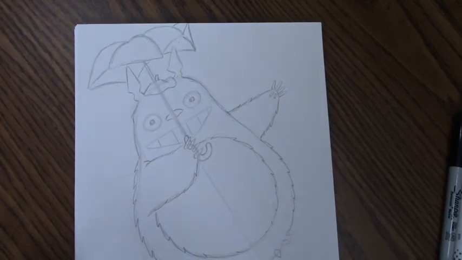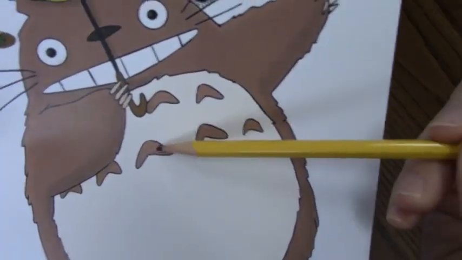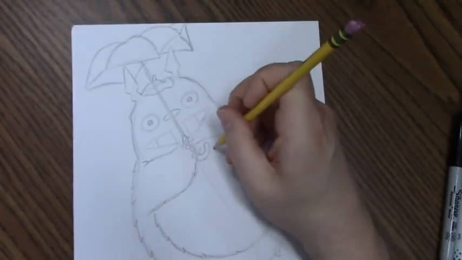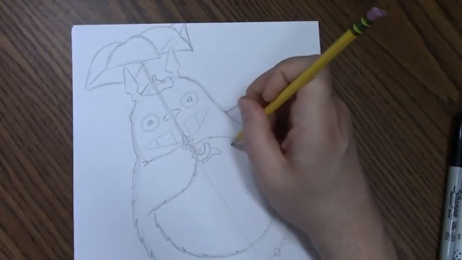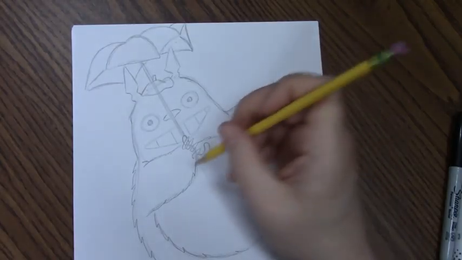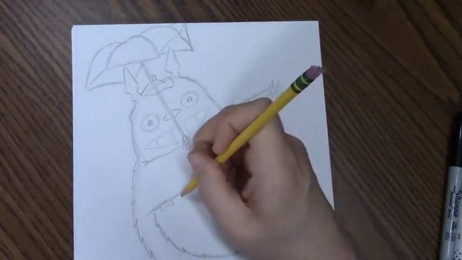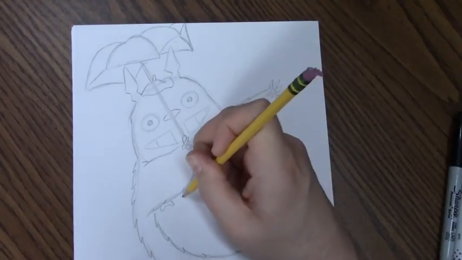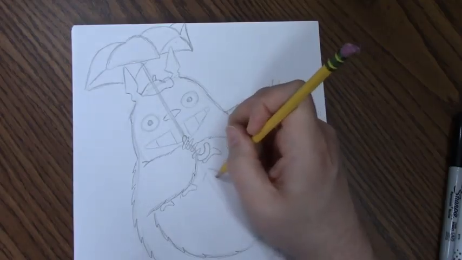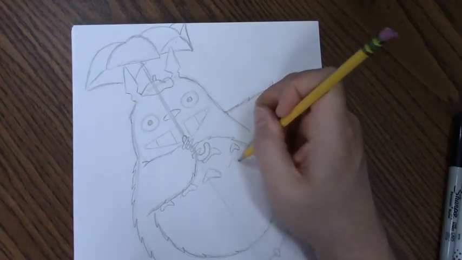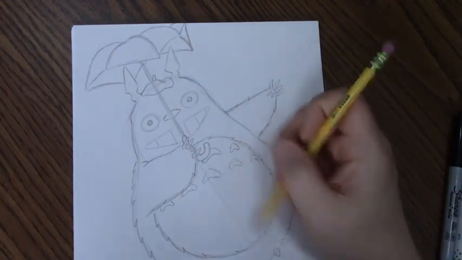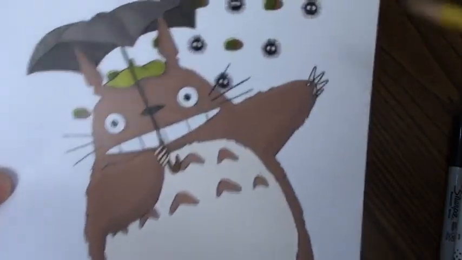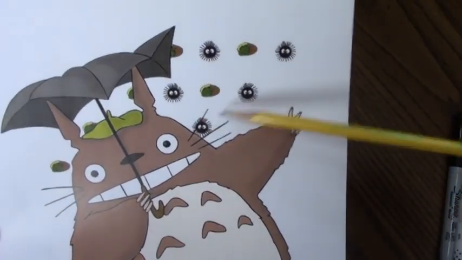Okay. And I'll show you on the reference photo. He's got these little boomerang shaped markings on his chest area. So we can add one here. This one is going to be cut off by the umbrella. And then we can do the rest of them down here. So there's 1, 2, 3, 4. I think we can fit a tiny one right here. 5. Alright.